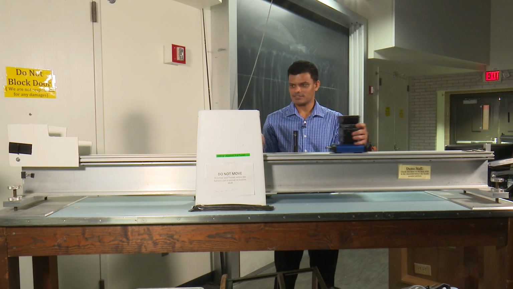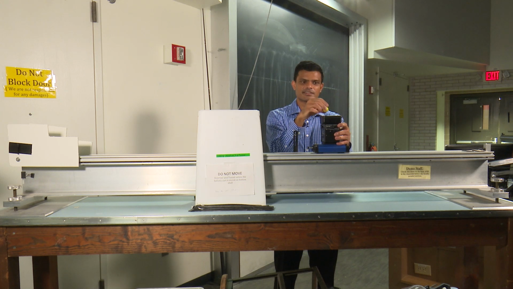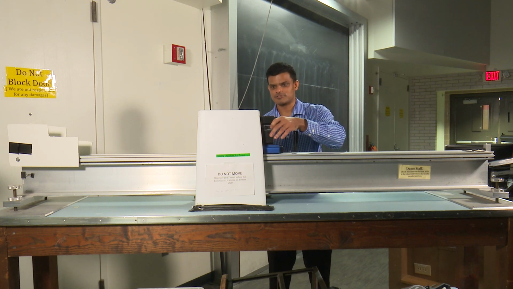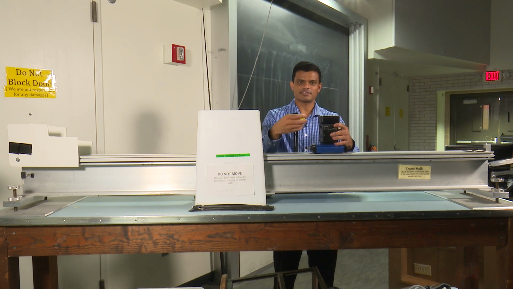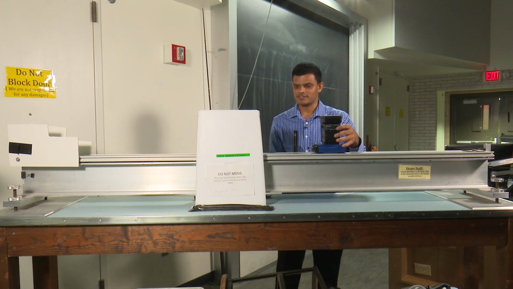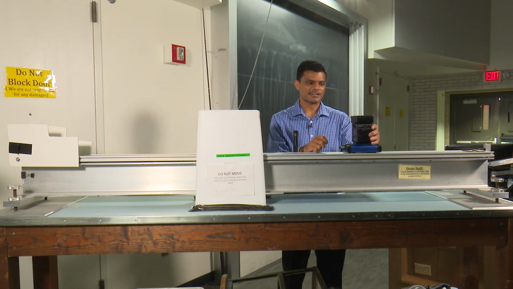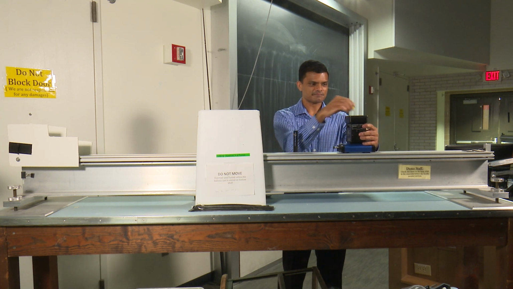So the cart's going to go through this tunnel, and what I want you to do is think about what happens to the ball as this cart goes through the tunnel. Like I said, the ball is going to have this vertical velocity, the cart has a horizontal velocity, and what happens on the other side? So take a second to think about that.